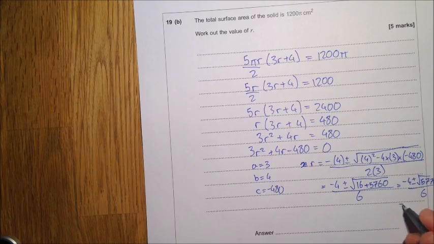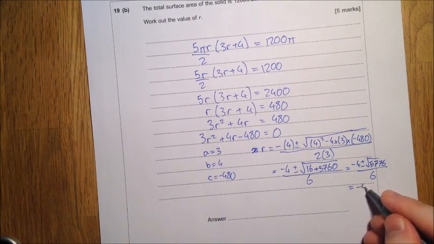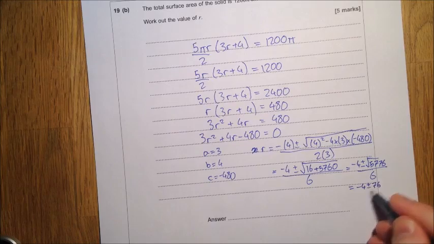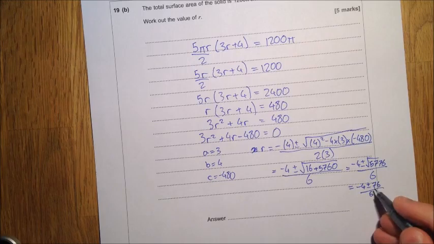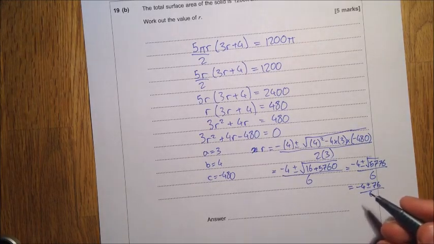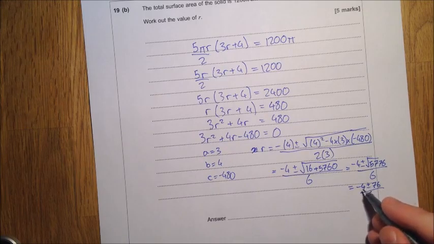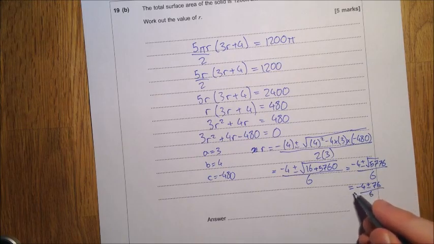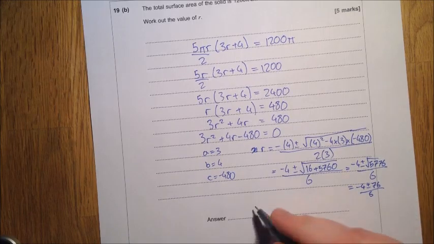Oh, it does come up as a whole number, so I probably could have factorised it, but never mind. So it'll be negative 4 plus or minus 76 over 6. Negative 4 take away 76 is going to be negative 80. Negative 80 divided by 6 is going to be still negative. I don't want that, so I'm going to do the positive one. So negative 4 plus 76 is 72. 72 divided by 6 is 12.